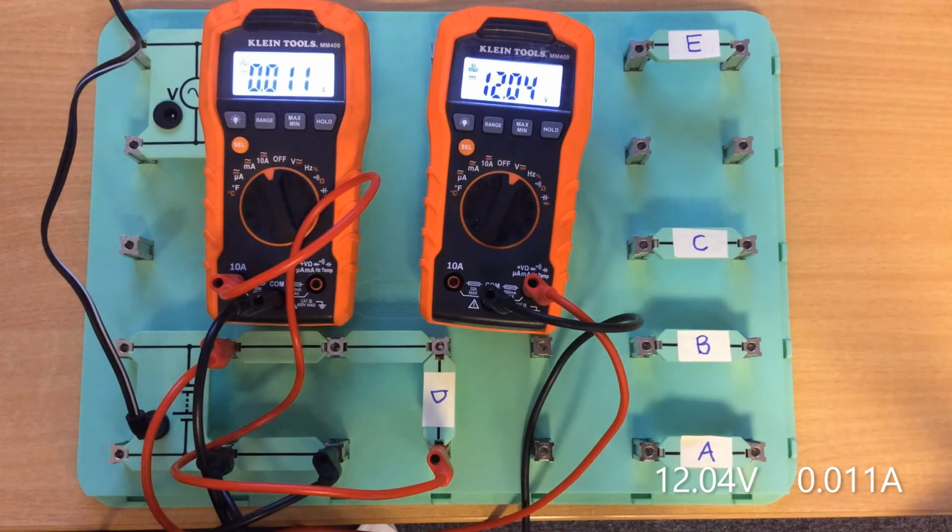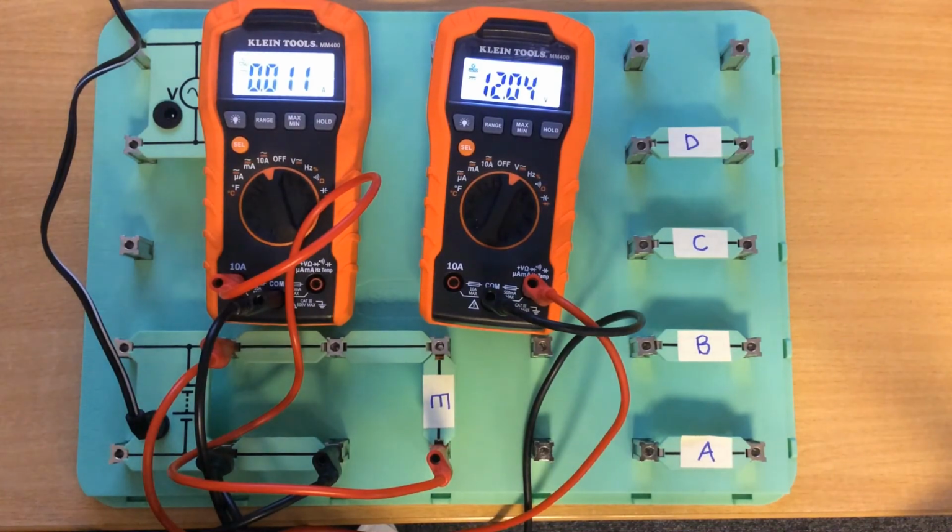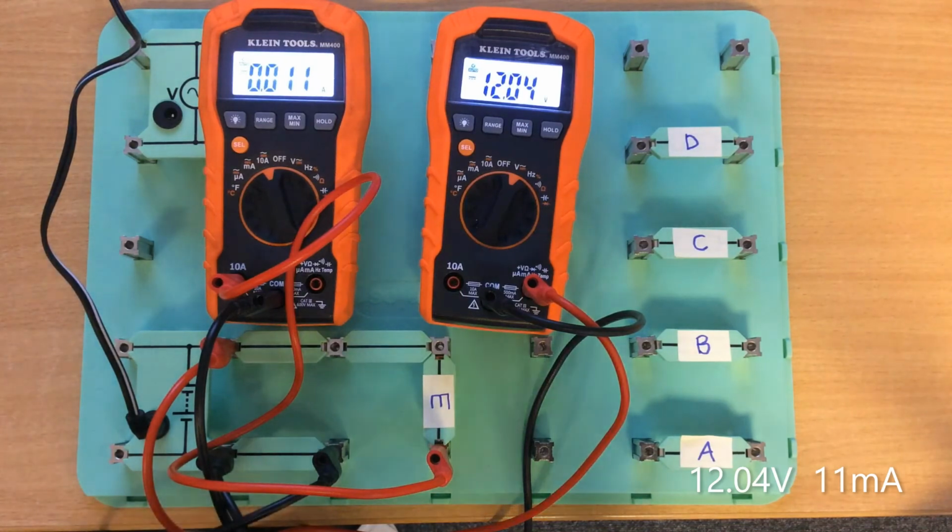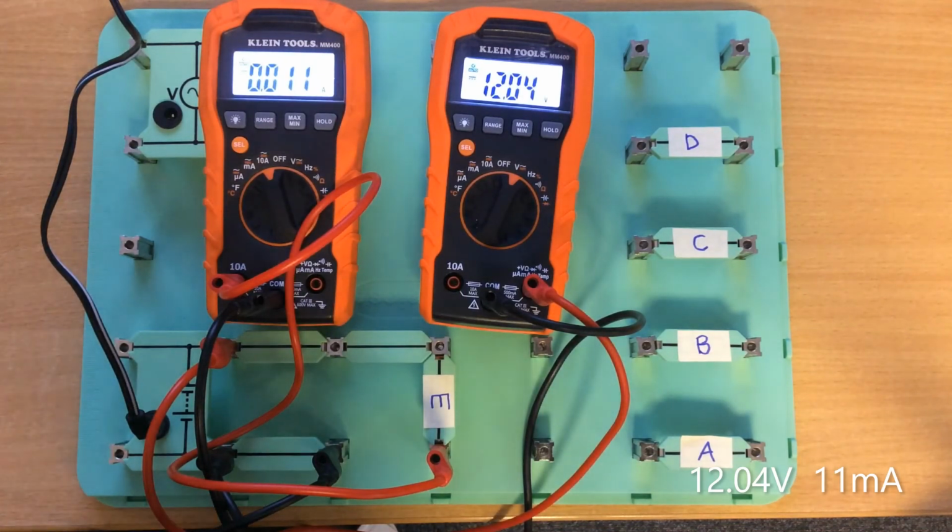0.011 amps. So if we were to think about that in standard notation, how many milliamps would that be? And finally on your worksheet, resistor E. So resistor E, 12.04 volts, 0.011 amps. Okay, now you've got all of your 5 values. What I want you to do now is complete the worksheet and calculate the resistance values of those resistors.